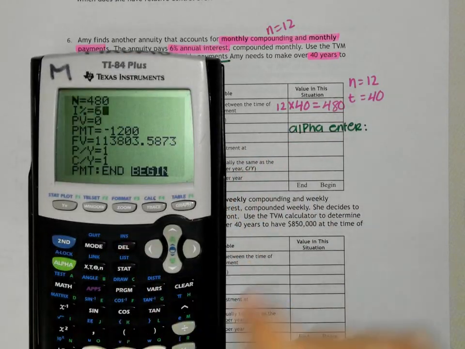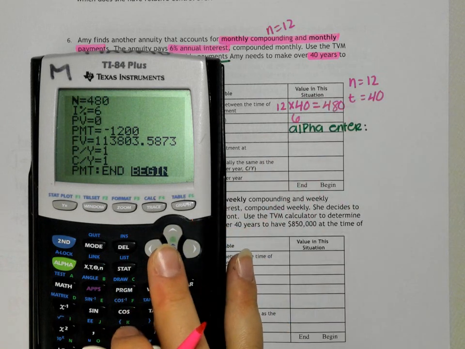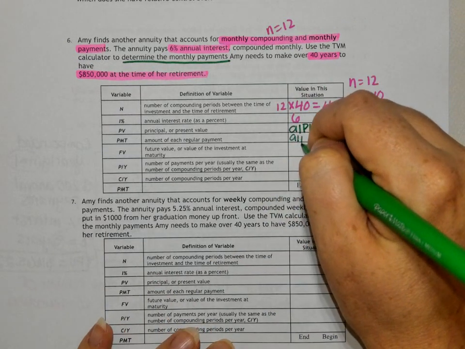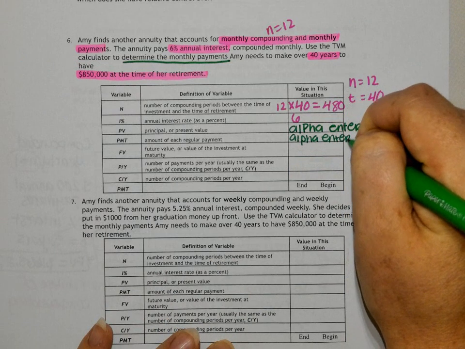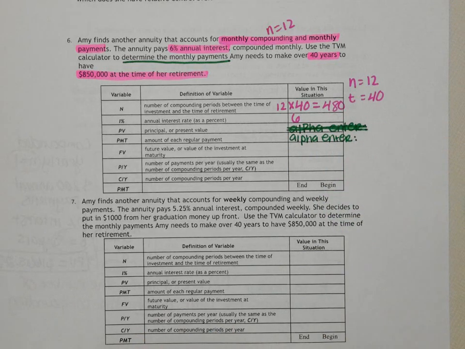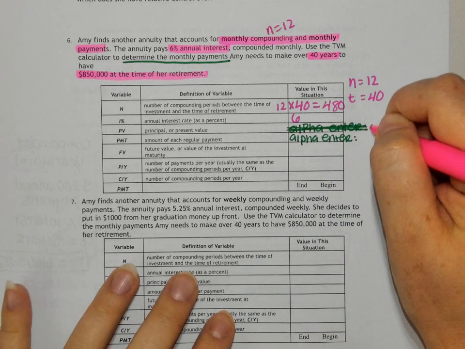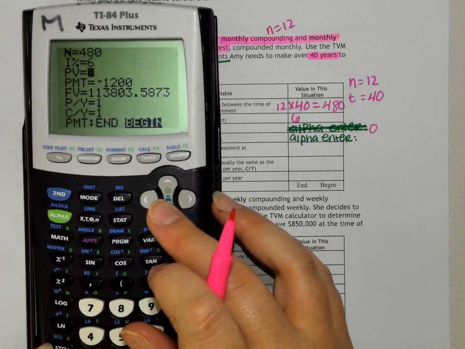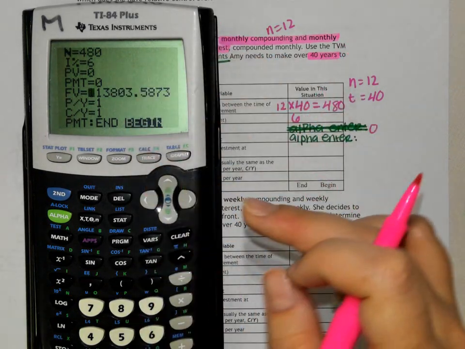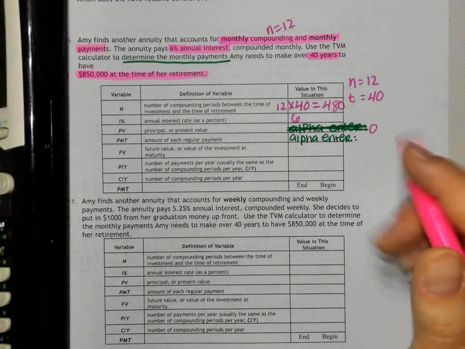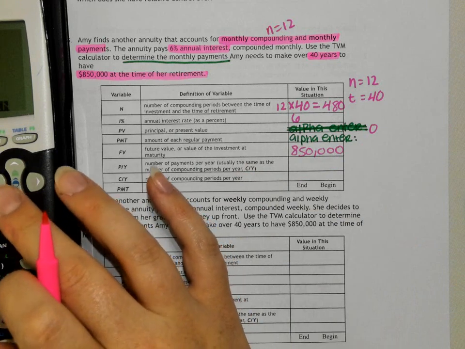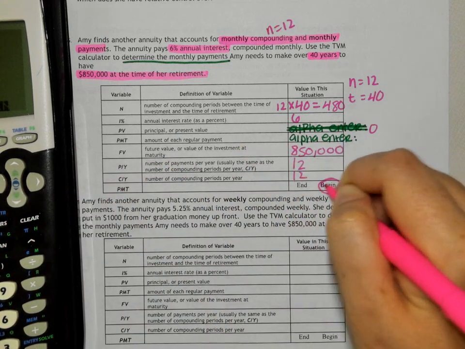The interest rate is 6%, so you're going to type in a 6. There is no initial deposit, so the PV is going to be 0. And then I'm going to temporarily make PMT 0 because I'm going to come back to it in a minute. We want the future value to be $850,000. And then both of these would be 12.